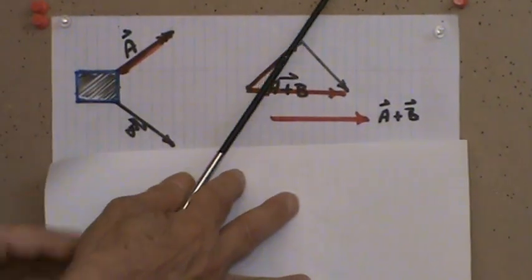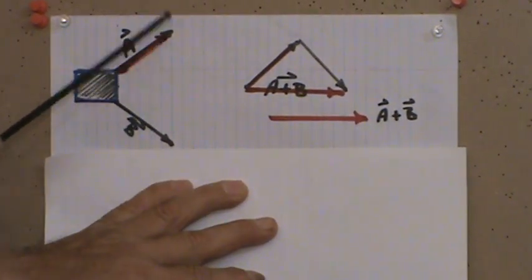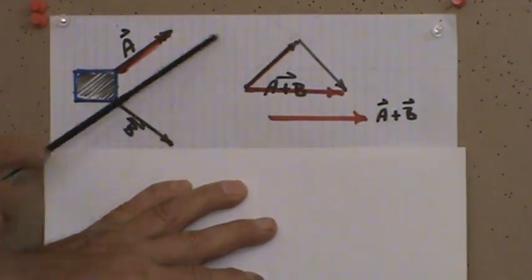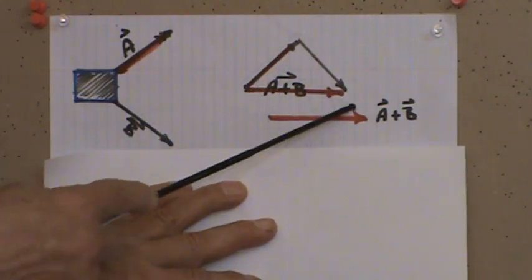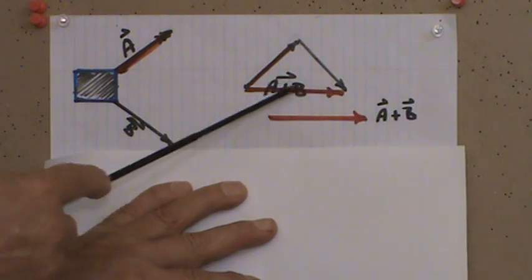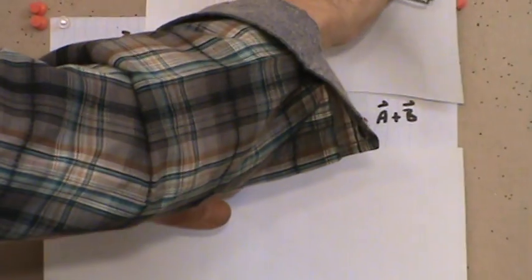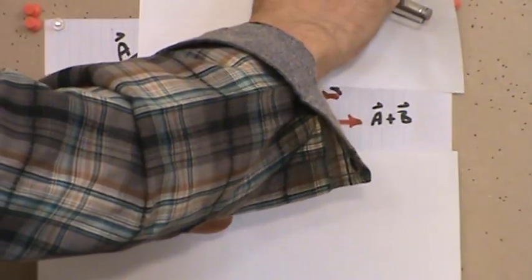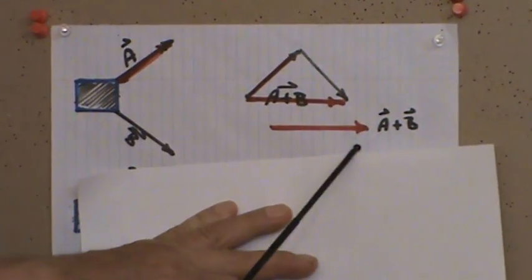So the geometrical interpretation of that will be this one. You see that when we add them, we always add head to tail. So the head of that is added to the tail of this, and this red one here is the addition of A and B. Right now we don't need these two anymore. They came there to help us find A plus B. And that is A plus B.